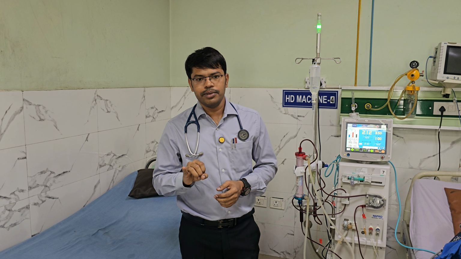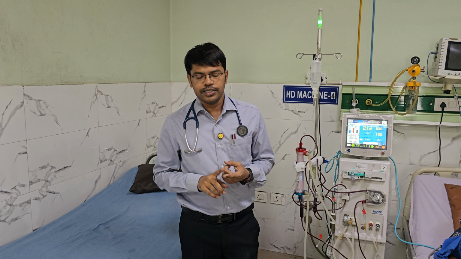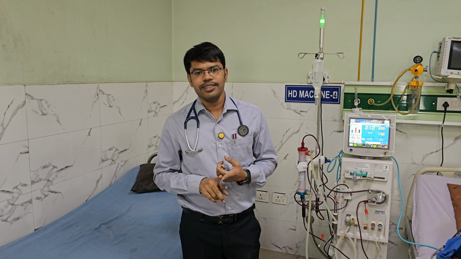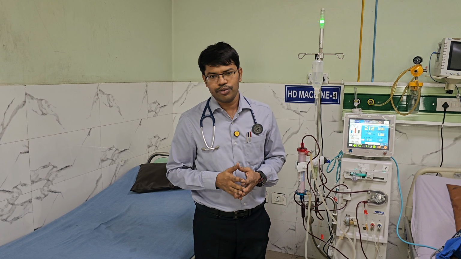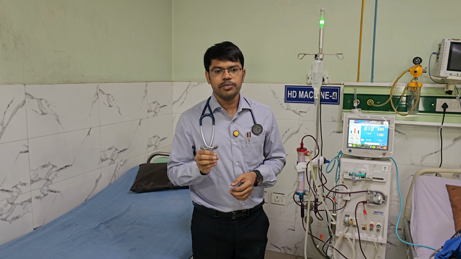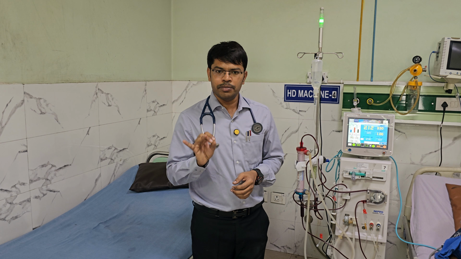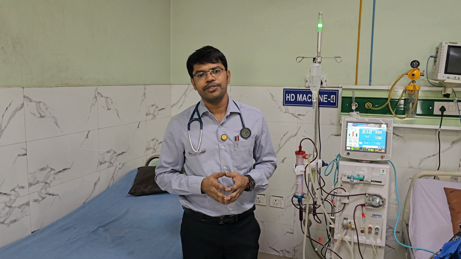If the pulse is stable and the ECG is normal, you can continue the dialysis. If chest pain is also accompanied by chills and rigor, probably it might be a dialyzer reaction. Treat the dialyzer reaction, it will resolve. And whether to continue the dialysis or not: if it is a non-specific pain, ECG is fine, BP is fine, pulse is normal, yes, dialysis can be continued.